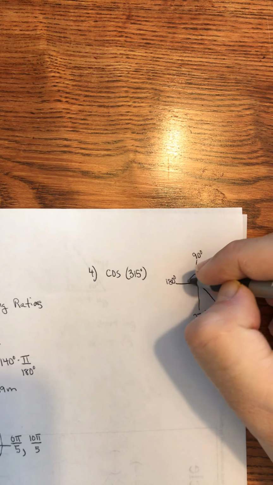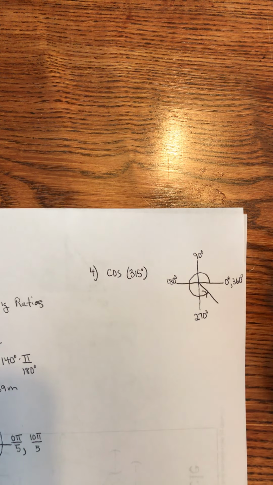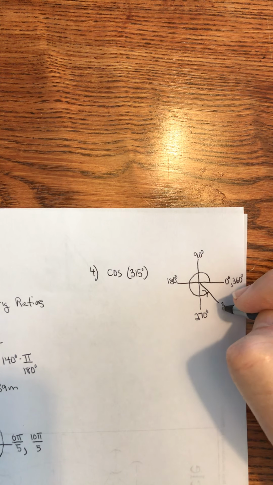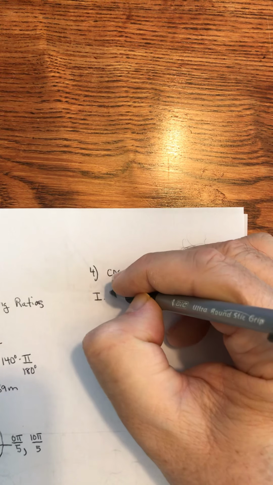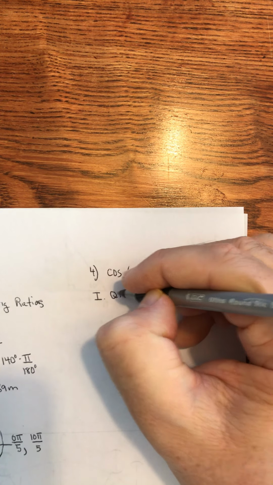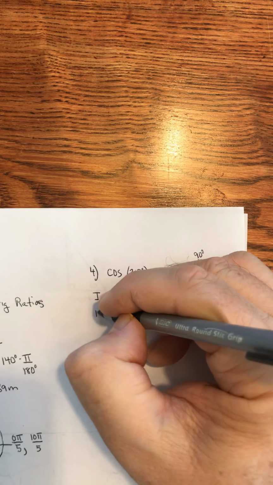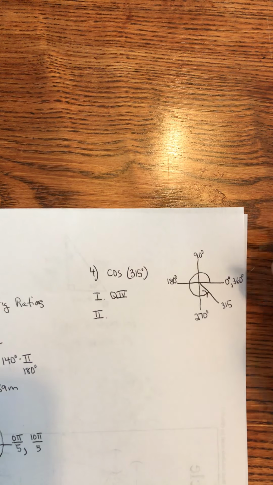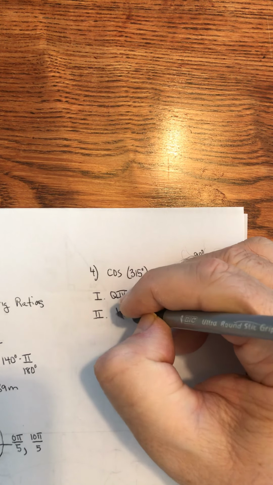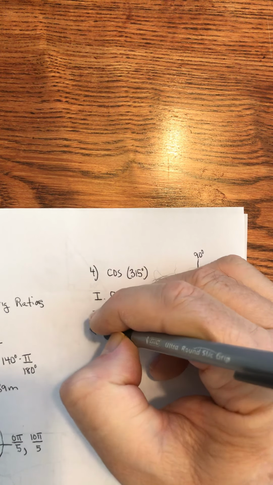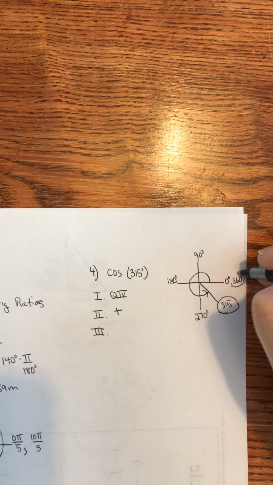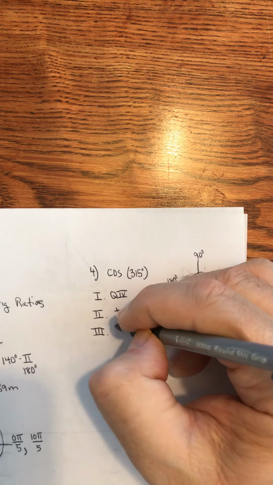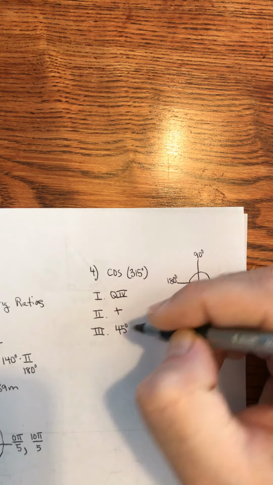So if I drew the angle, I would have to show the direction. I know this is 315, so this is in quadrant 4. And I know in quadrant 4, cosine is your x, sine is your y, my x value in 4 is positive. The distance to the x-axis from 315 to 360, if you subtracted those, you'd get 45 degrees.